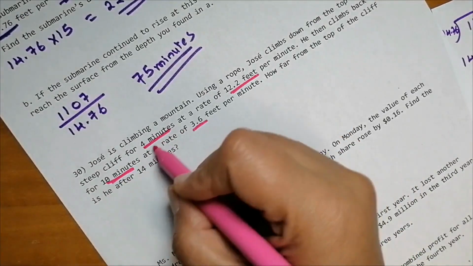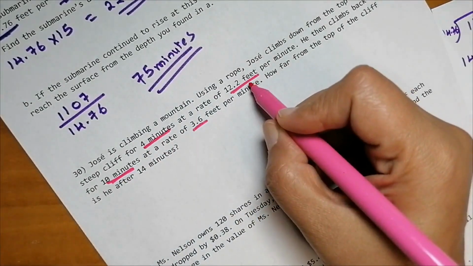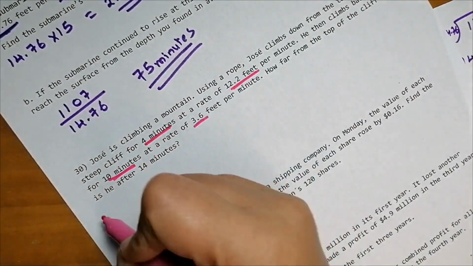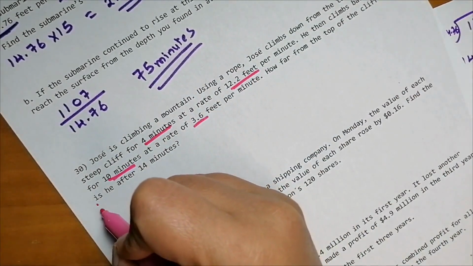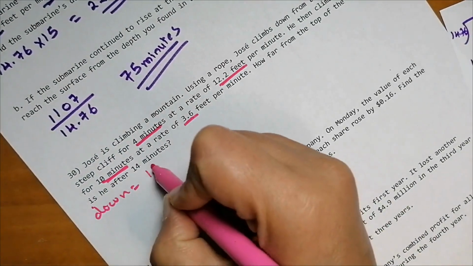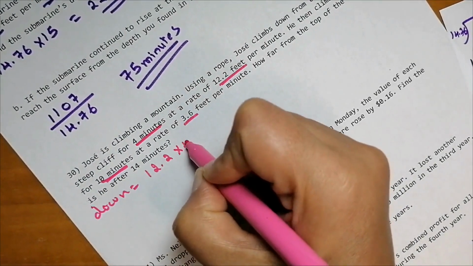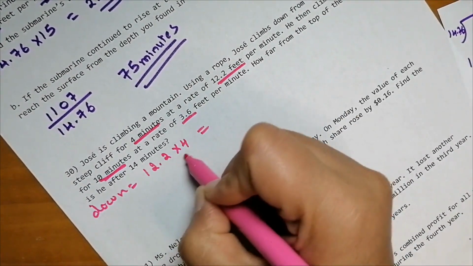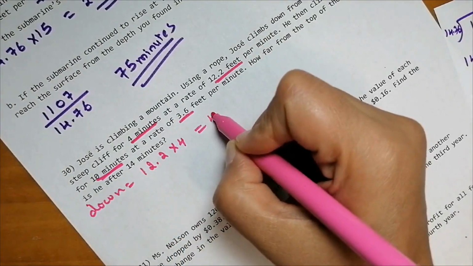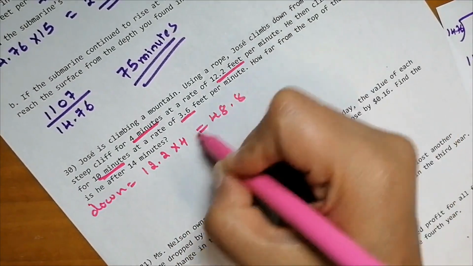4 and 10. Okay, so he started from the top first. He's coming down for 4 minutes, right? With this speed. So how much down is he coming? So it is 12.2 times 4, right? We know this calculation can be done easily orally, right? So 12 times 4 is 48. 8, 2 times 4, right?